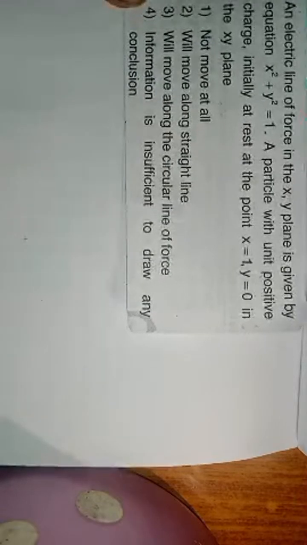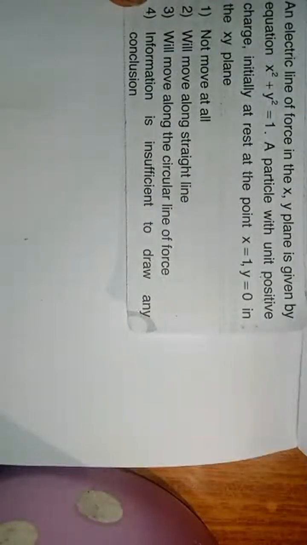An electric line of force in the xy plane is given by the equation x square plus y square is equal to 1. A particle with a unit positive charge, initially at rest at the point x is equal to 1, y is equal to 0 in the xy plane. Then the options are given: the charge will not move at all, will move along the straight line, will move along the circular line of force, or information is insufficient to draw any conclusion.